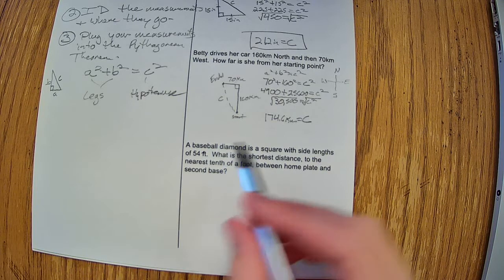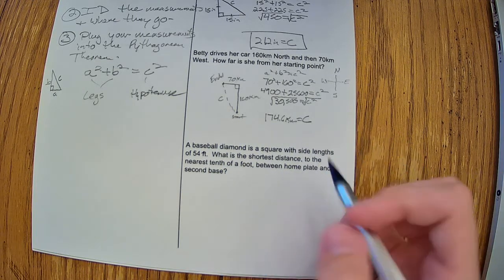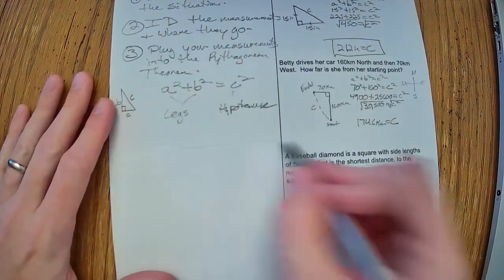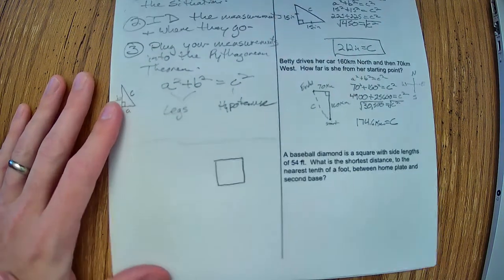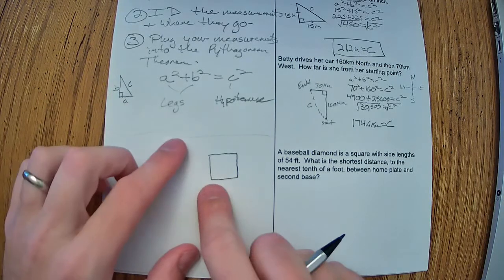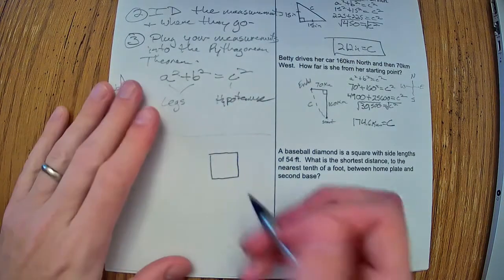In this case, a baseball diamond is a square, which we know. And again, this is just another point of order here. Most of us, when we think of a square, think of something like that, oriented kind of level with our field of view.